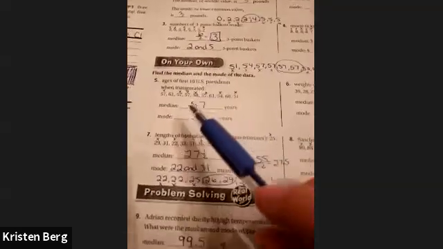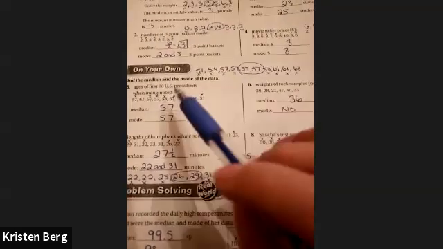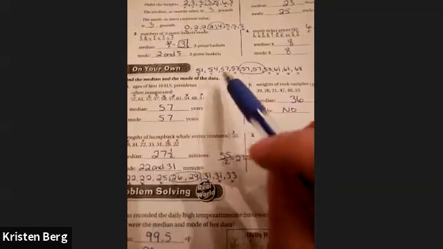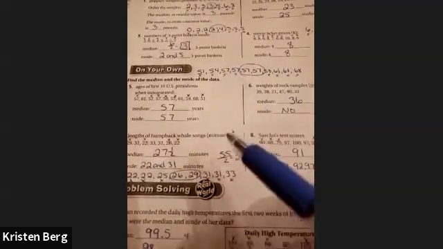So next, same thing. You put them in least to greatest order, which I did up here. And then you go until you get to the middle. Again, the middle was 2 57s. So therefore, the middle number is 57. And then the mode, the one that occurs the most often, is definitely 57 here as well.